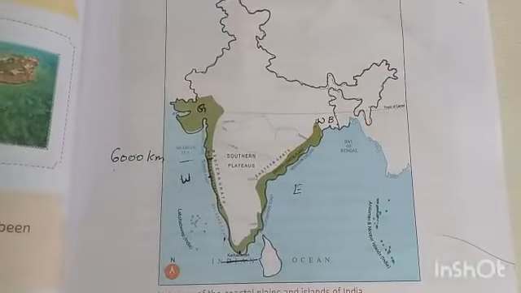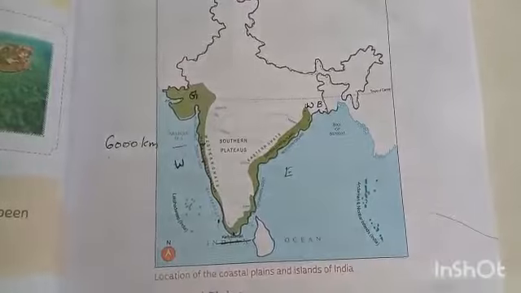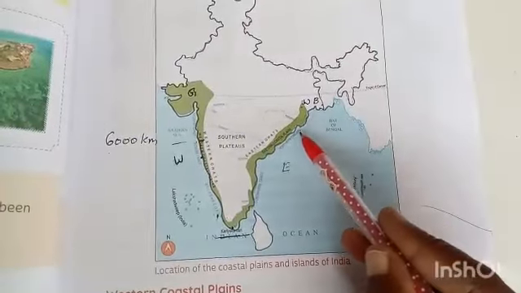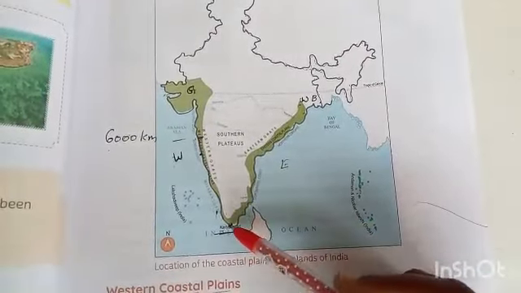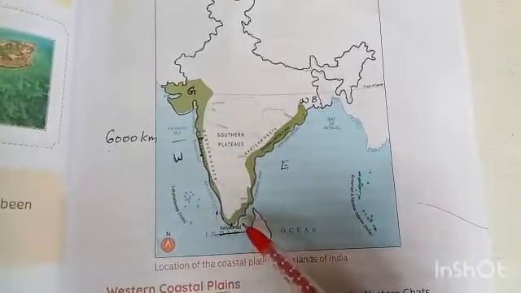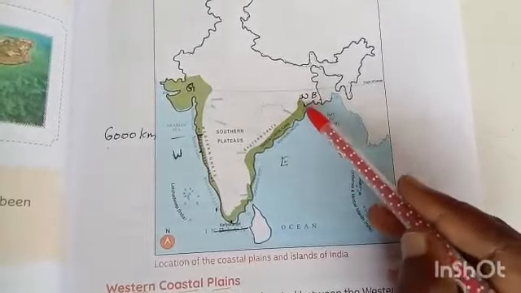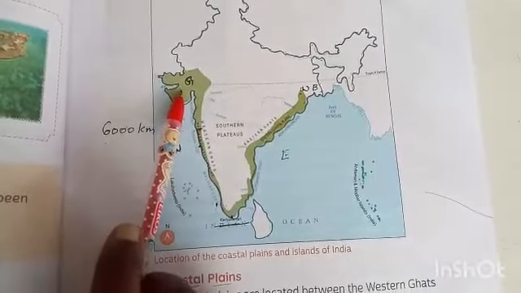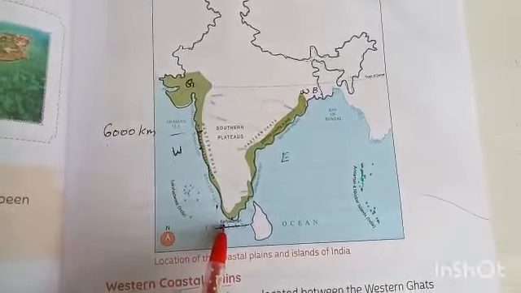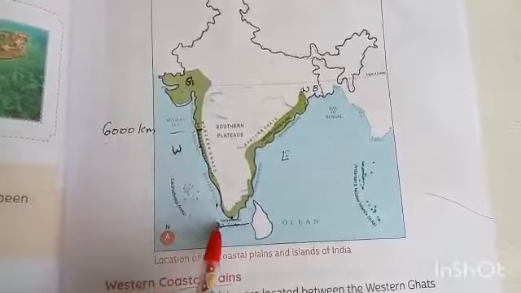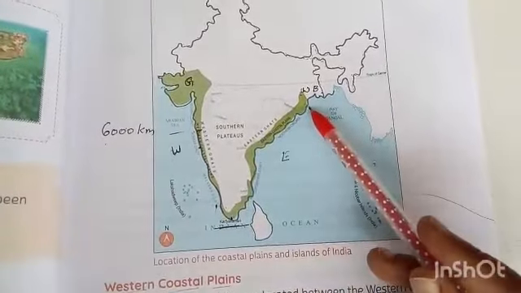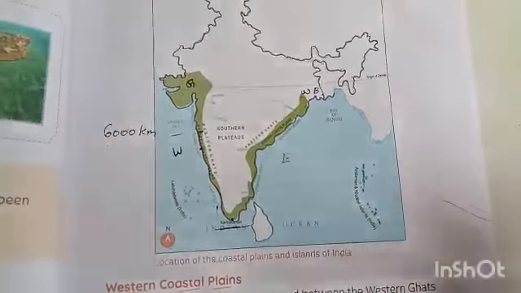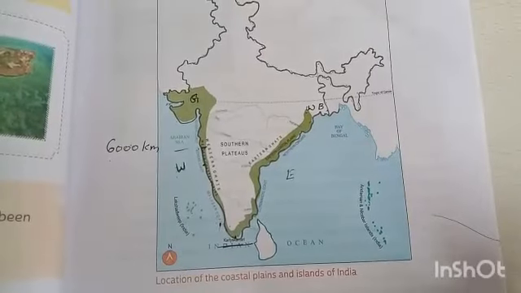See dear students, here this is the eastern coastal plains. See, this is from Kanyakumari up to West Bengal. Gujarat to Kanyakumari is the western coastal plain, and this is the eastern coastal plain. Understood? Okay.